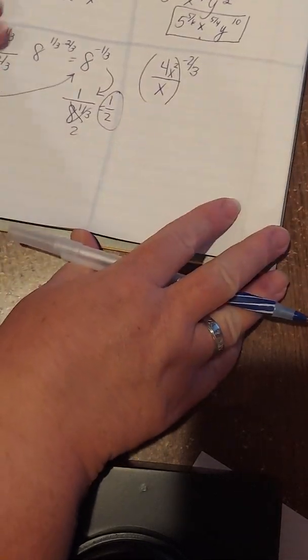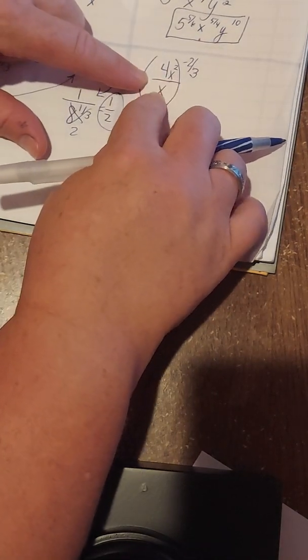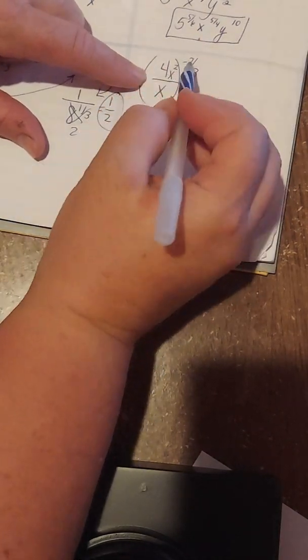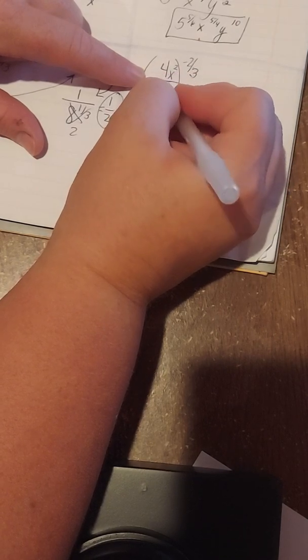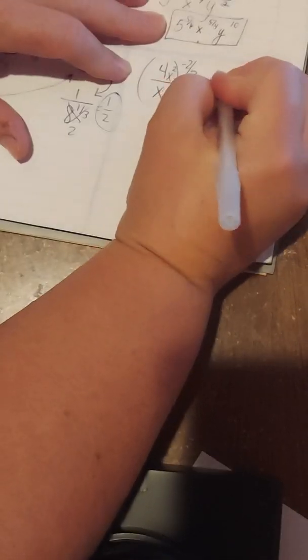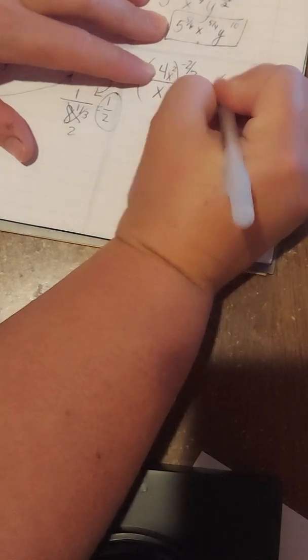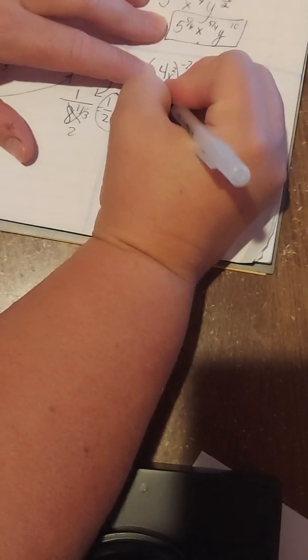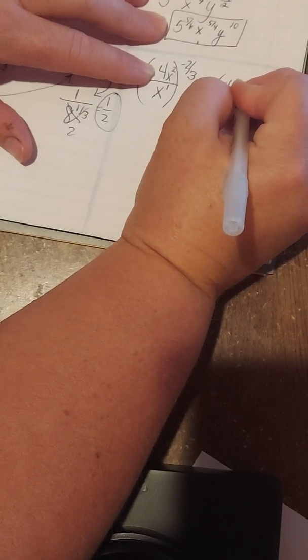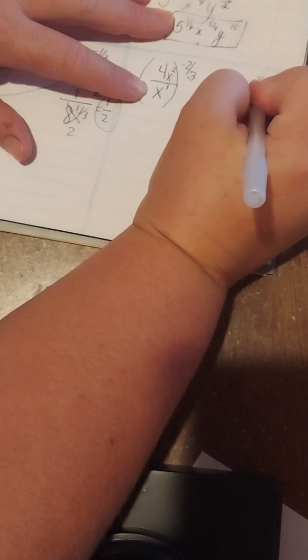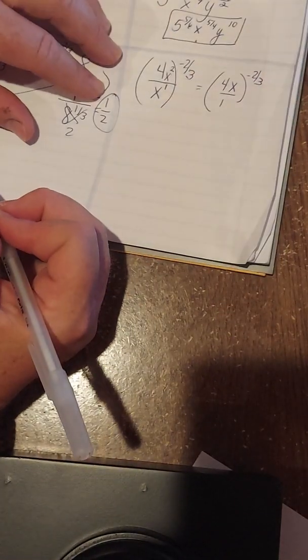So one of the first things you might want to do is, I like to distribute things, but you could also subtract if you wanted. So you could take this and be like, oh, well, 2 minus 1 is just an x. So it gets rid of the x on the bottom, so it's like over 1.